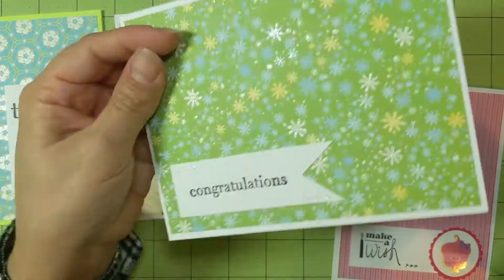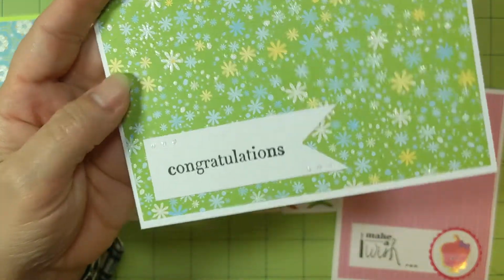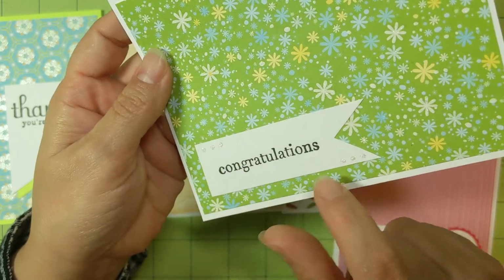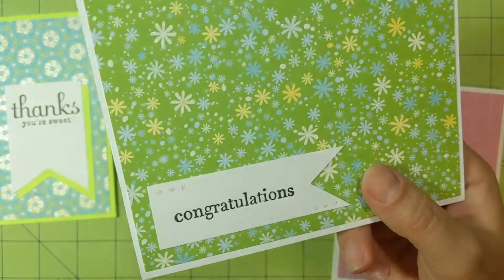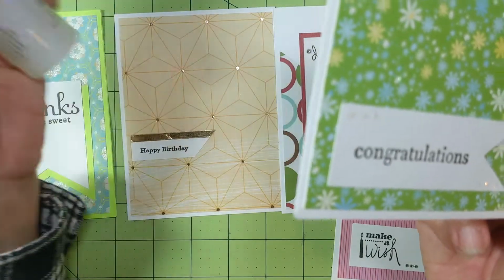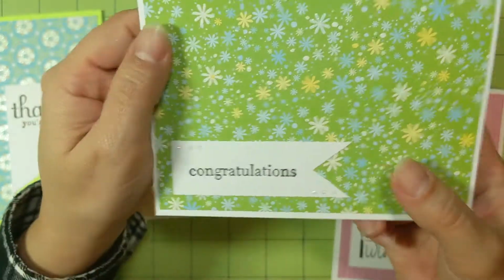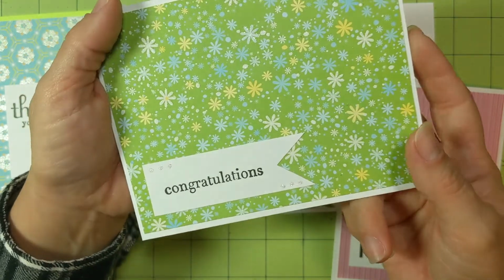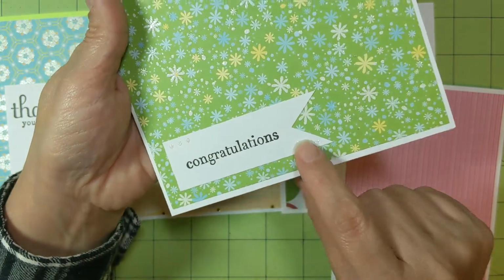So this is a card with some glitter glue dots that I just dotted on with one of these type of glitter glues. And you can get all different brands. There's different variety of prices available and different colors, but when it dries kind of flat.